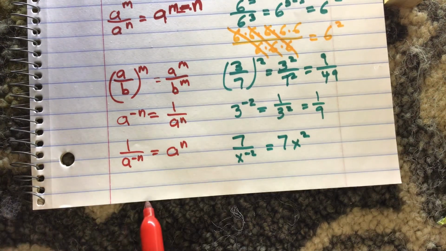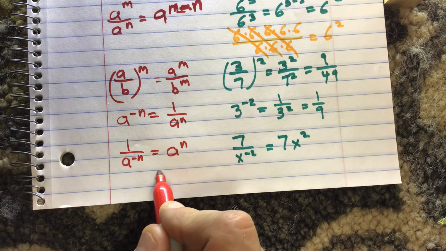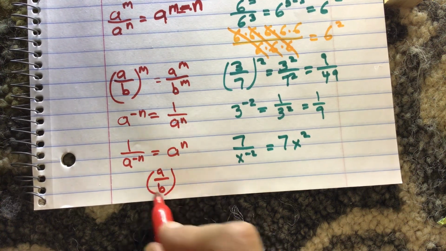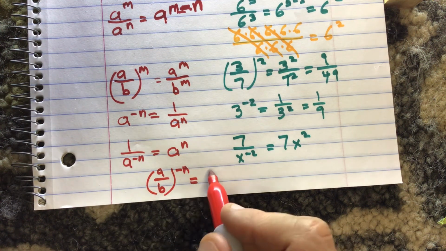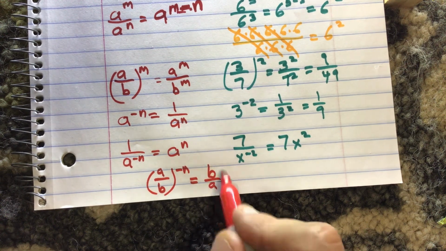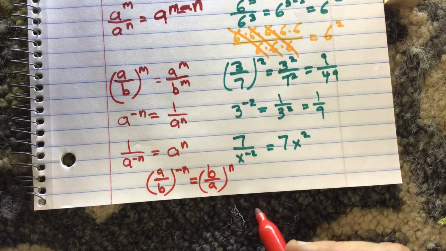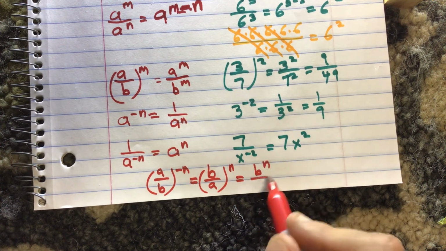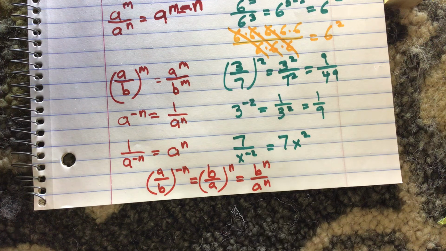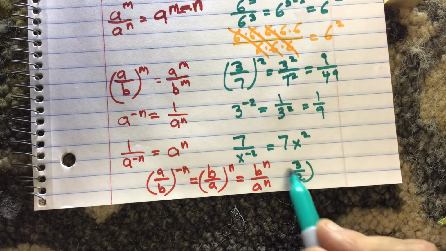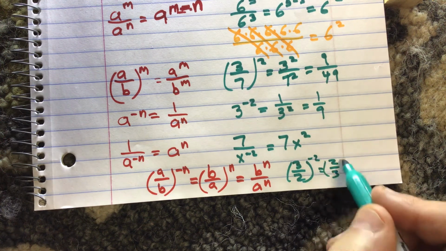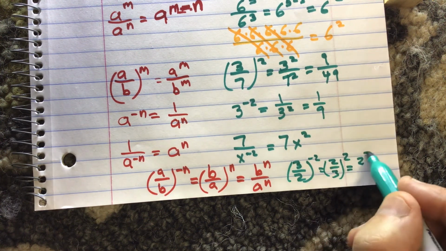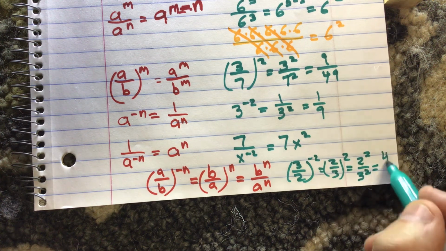And the last one, I'm going to squeeze it in here. A over b, this is sort of a combination of the ones going on here, raised to the negative n is the same thing as b over a, just flipping this over to the positive n, which is b to the n over a to the n if you distribute it to each term. You could do the same thing with numbers. If I had 3 over 2 to the negative 2, that's the same as 2 over 3 to the positive 2, which is 2 squared over 3 squared, which is 4 over 9.